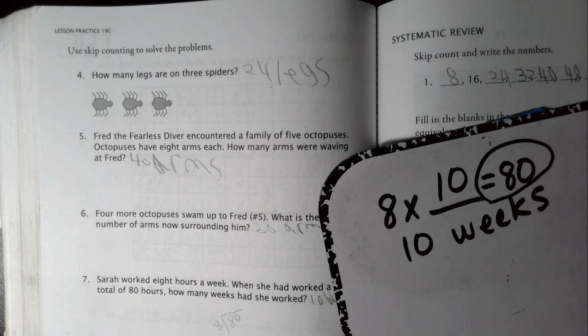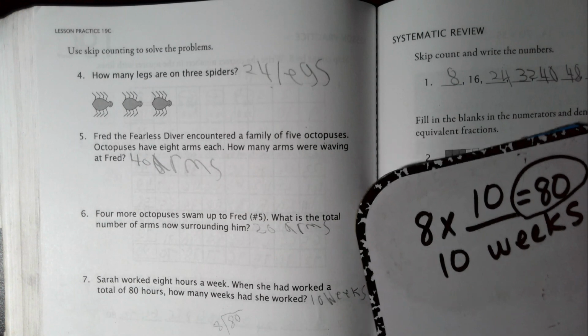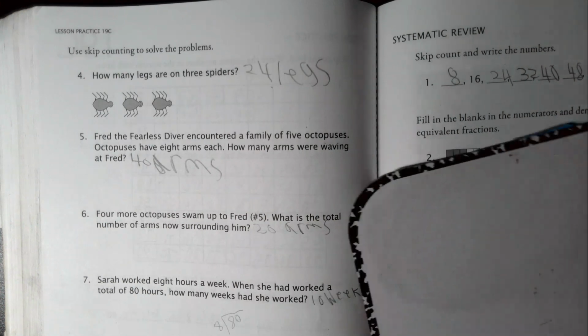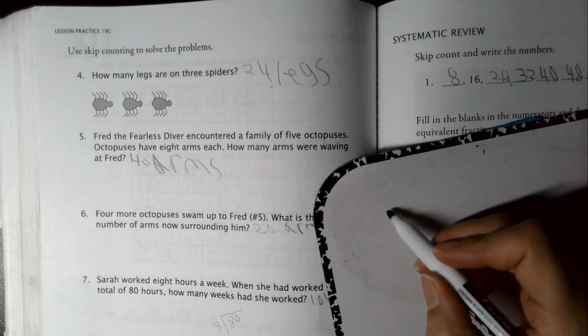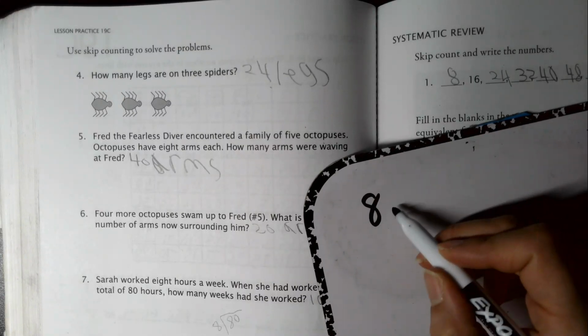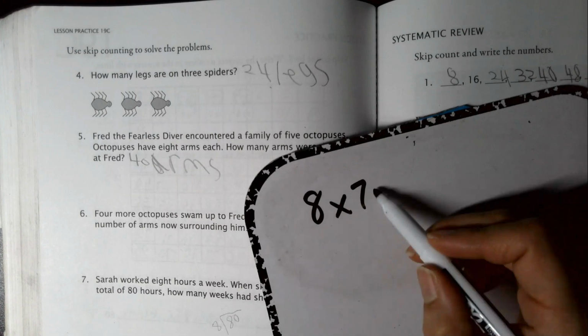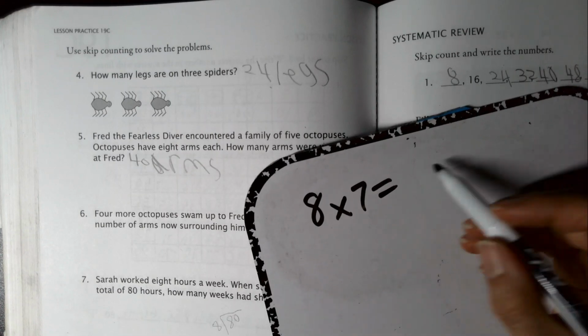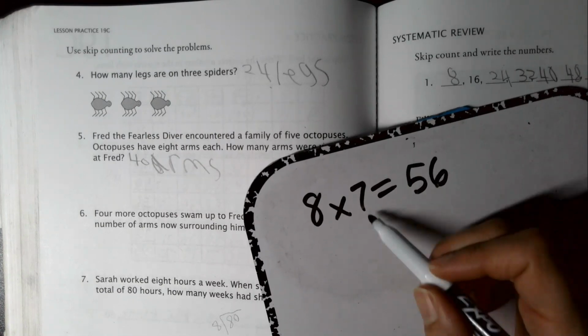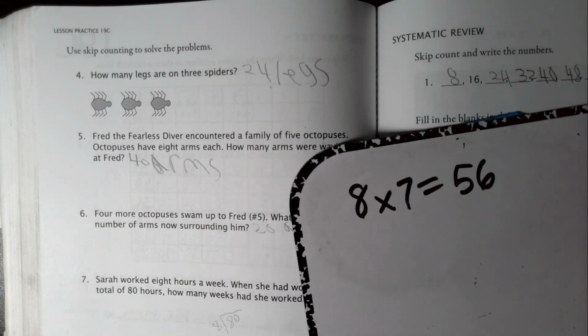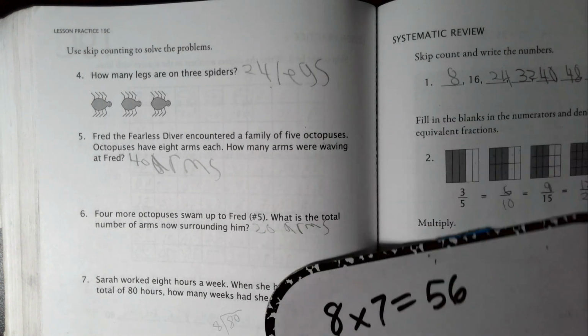Okay, next one says Brandon counted 7 stop signs on the way to work. How many sides did he count in all? Okay, well, we know that each stop sign has 8 sides, and he counted 7. So how do we do 8 times 7? 5, 6, 7, 8. Okay, so it's 56.